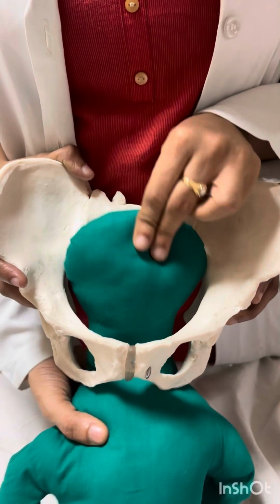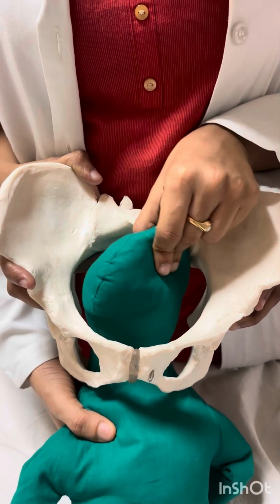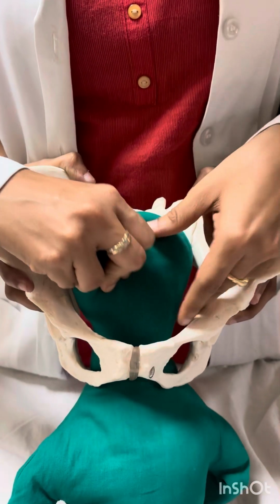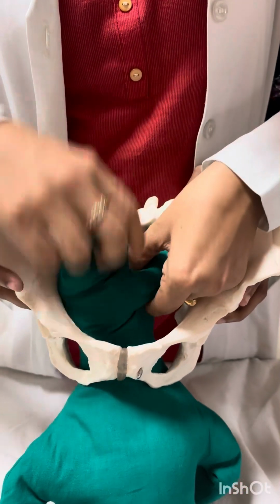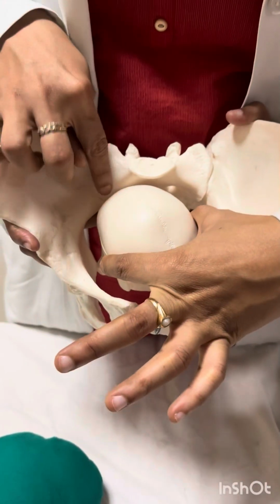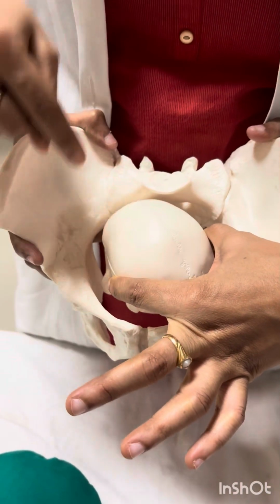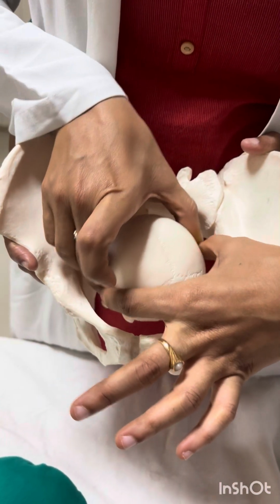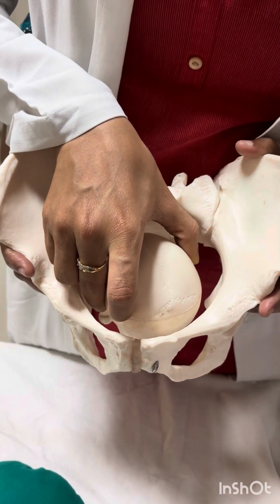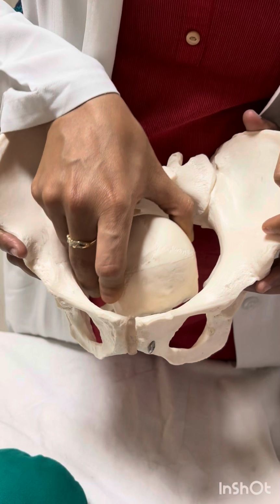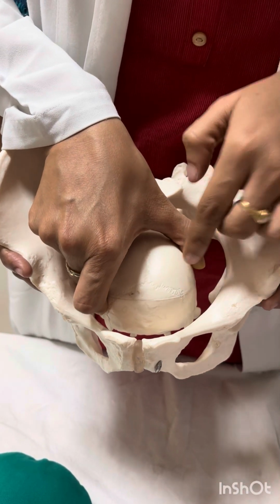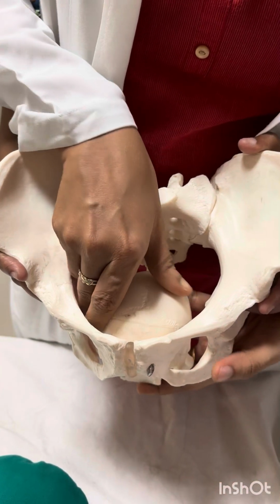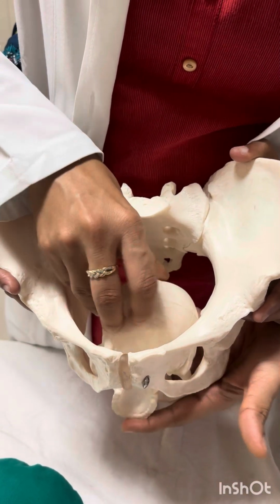With this, the next part comes to engage, which is the head. The head engages in the right oblique diameter, and the engaging diameter is the suboccipito-frontal diameter. After this, descent and increasing flexion occur, and internal rotation by 1/8 of the circle occurs such that the head hinges under the pubic symphysis and the head is born by flexion.